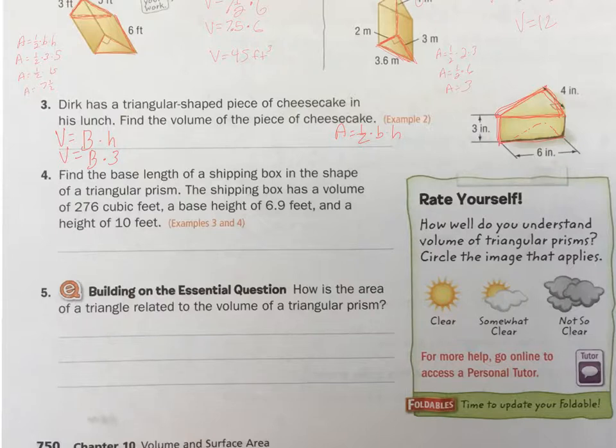Okay, so from here to here is 6, and from here to here is 4. So area equals 1/2 times 4 times 6. And 4 times 6 is 24 times 1/2 equals my area. Half of 24 is 12. So the area equals 12. 12 inches squared.